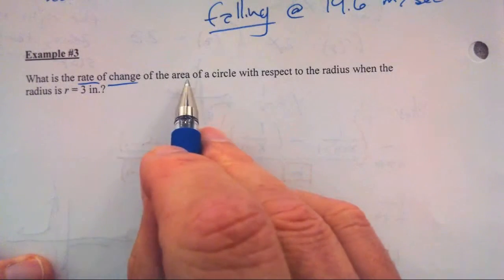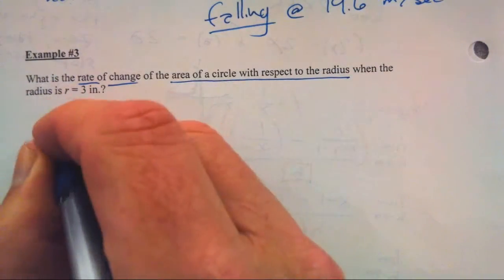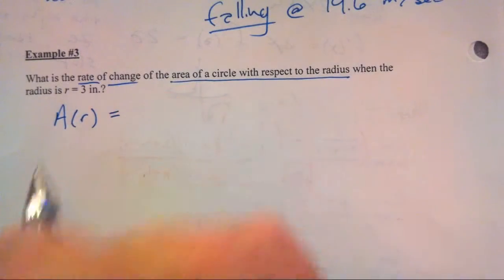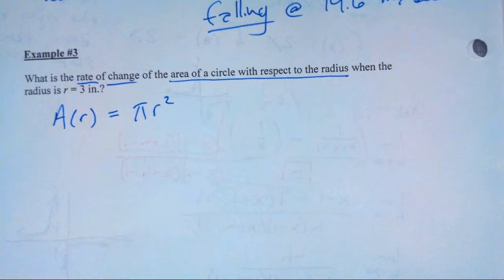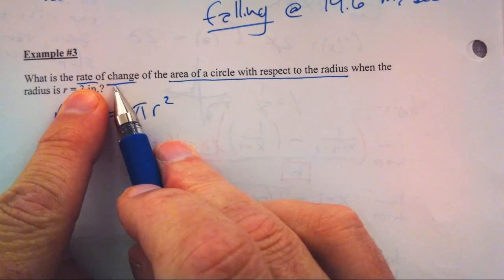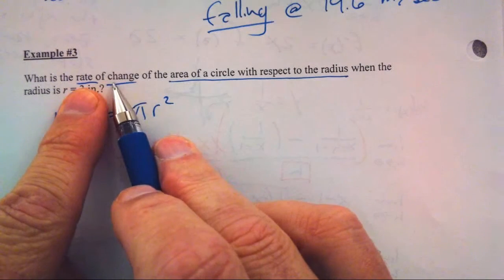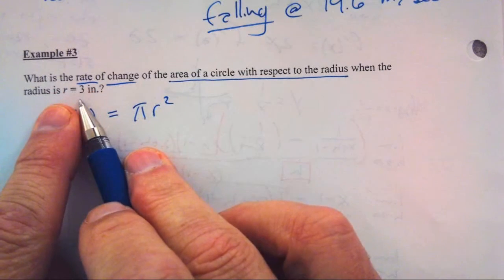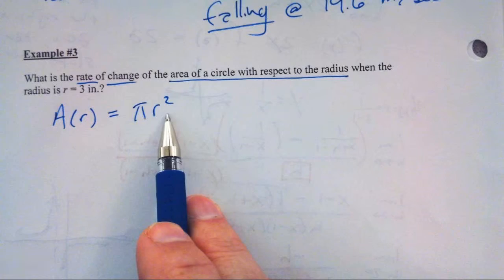Rate of change of the area of a circle with respect to radius. When they say area with respect to radius, I'm saying A of r. Well, what is the area of a circle with respect to radius? Pi r squared. I know that. And then this is saying, what is the slope when r is 3? What's its rate of change in size, inches per time unit, whatever, when r is 3? So I need slope. Do we know what the derivative of this thing is? Yeah, too bad.